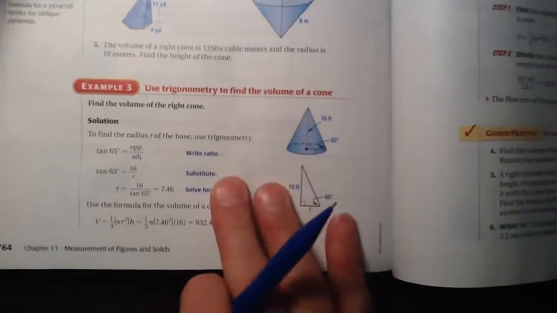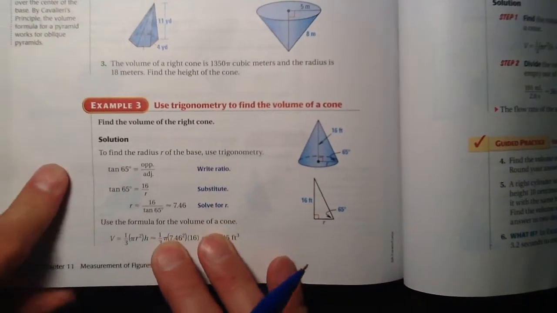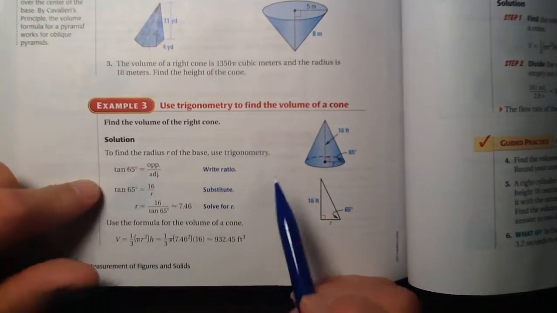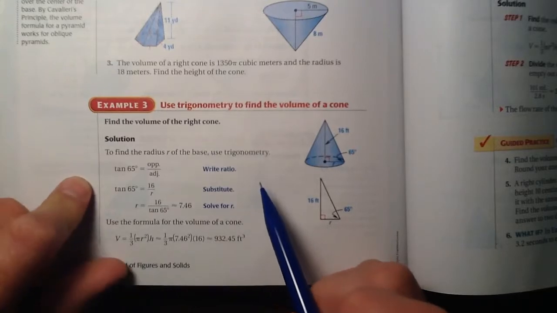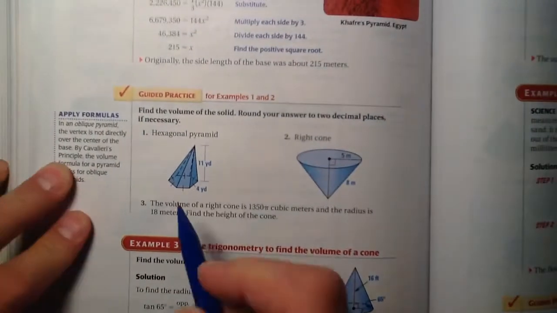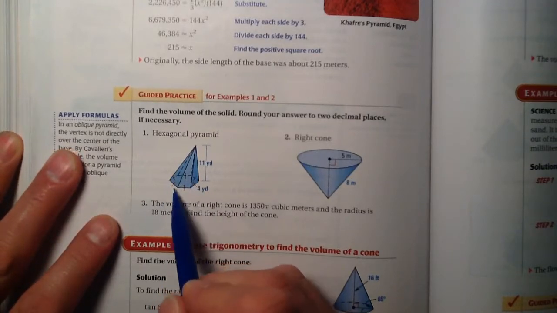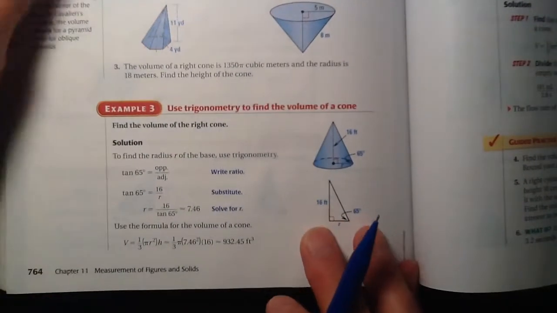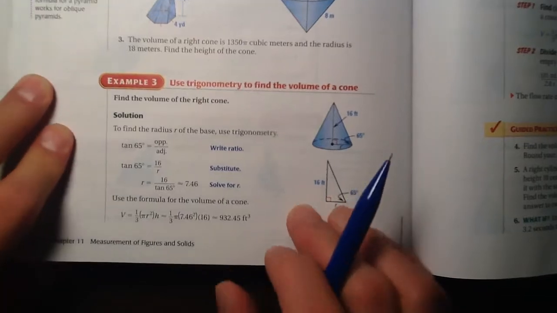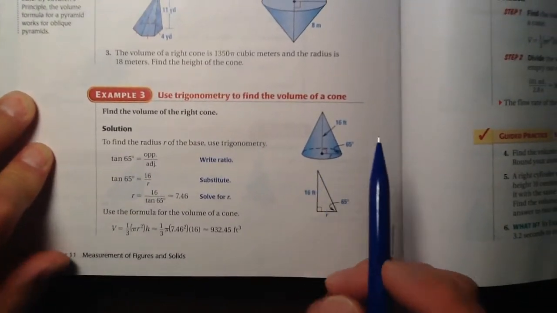Now let's look at example number 3. And here, these problems are so easy that not only are they trying to get you to review, and we will do that, review how to do the area of a regular polygon, but they also want us to include some trigonometry.